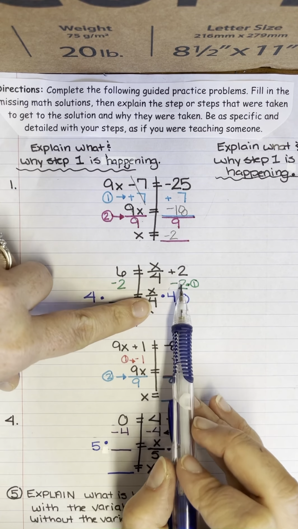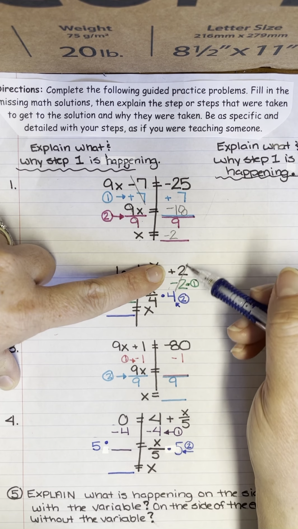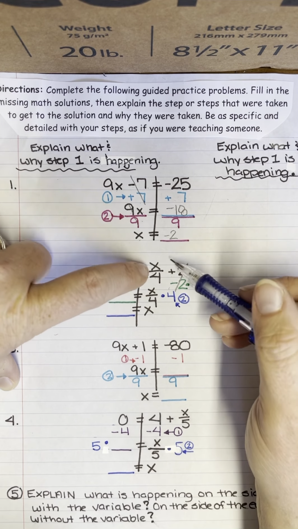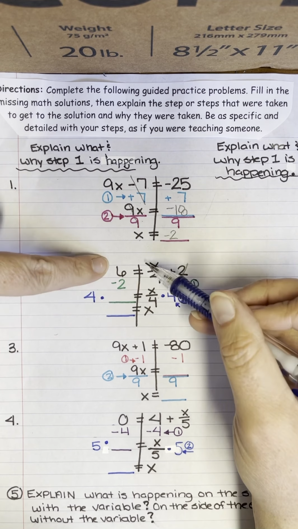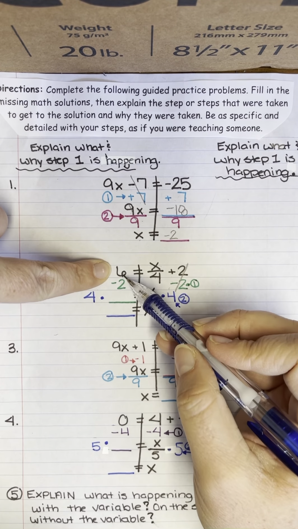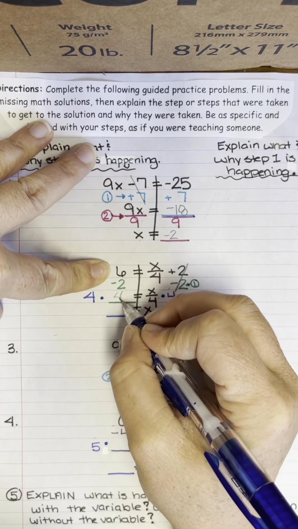All right, so when we subtract 2 over here, we are left with 0, so we don't even have to write it. We can kind of cross it off. We are left with x divided by 4, so we bring it down. Over here, to the left, we're actually going to do our subtraction of 6 minus 2, which gives us 4.